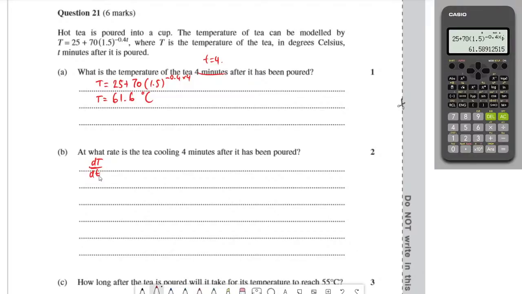So dT/dt is going to be, in this case... I suspect there's an easier way to do this than the way that I'm suspecting. Maybe not. So, the constant term will cancel out and disappear, okay? And the power will come down the front, and we'll be left with what we normally have. So dT/dt is negative 0.4 times 70 lots of 1.5 to the power of negative 0.4t.